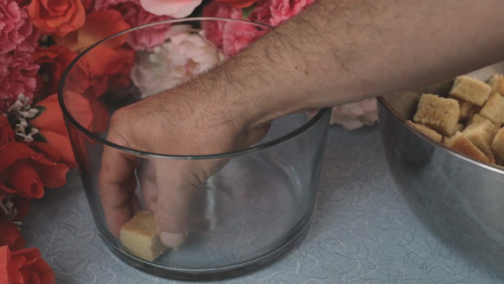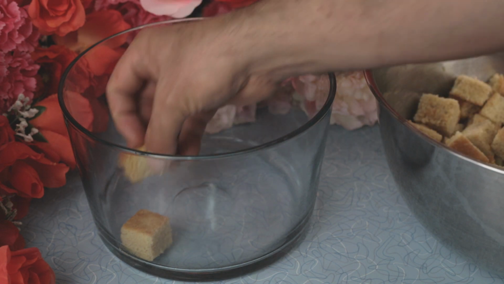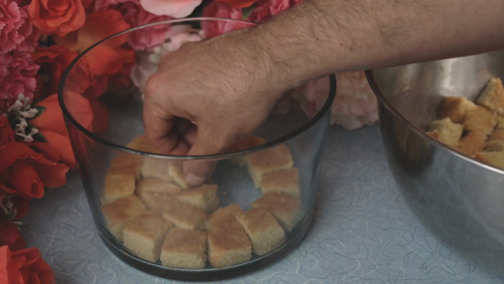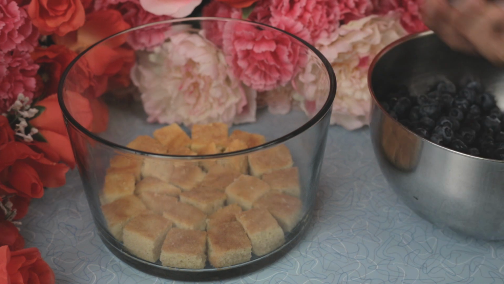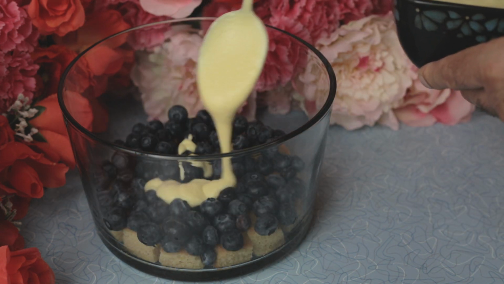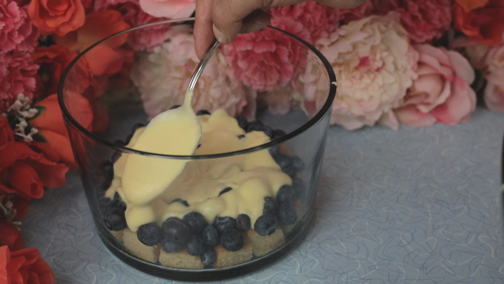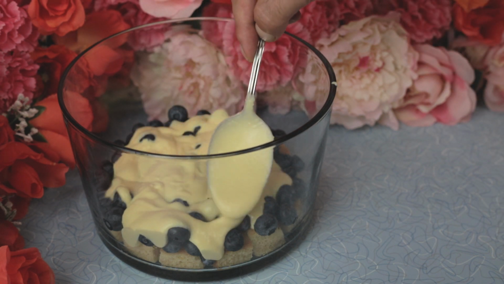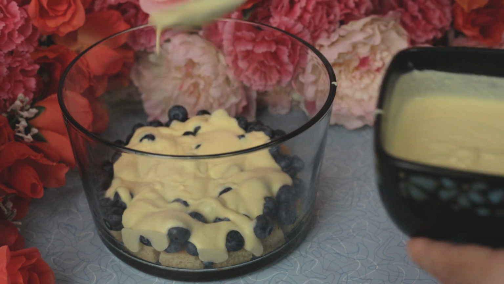Carefully arrange a layer of sherry-flavored cake cubes in a small, transparent mixing bowl or serving dish. Spread half the berries on top. Spoon half of your creme anglaise over the berries and cake. Remember to spoon your custard decoratively around the edges of the bowl since your work will be visible.